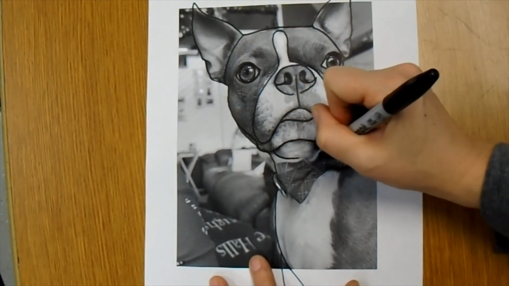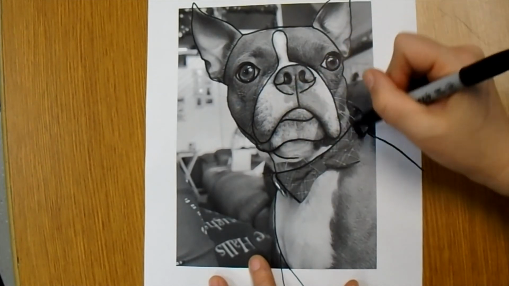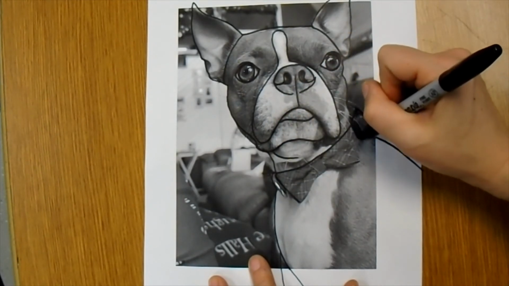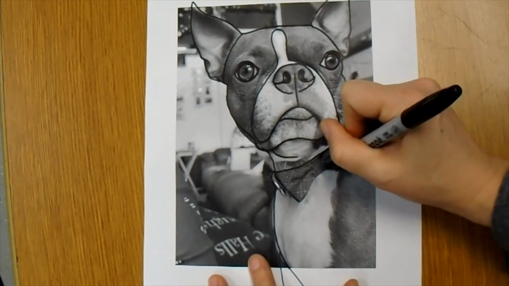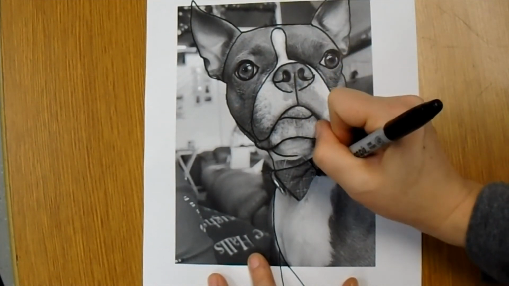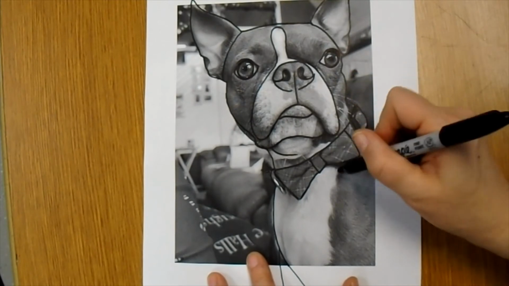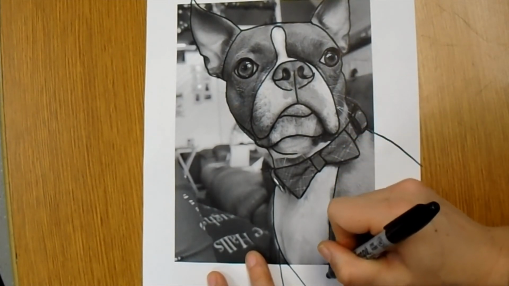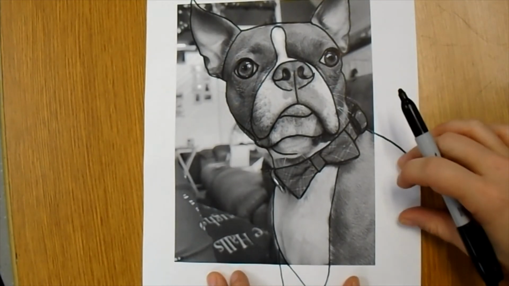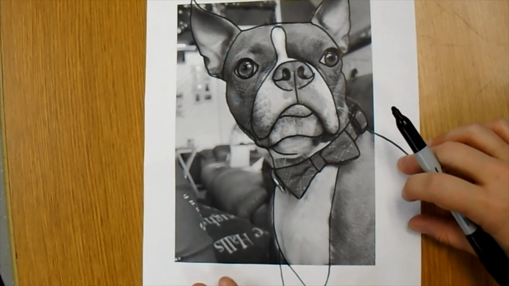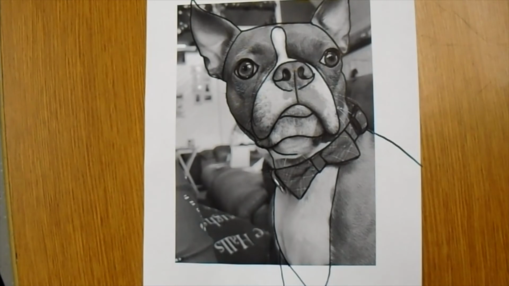And for me, I want his collar on, so I'm going to draw his collar, kind of the buckle of his collar, and then his bow tie. And then I might also designate where his fur changes color from white to brown. Okay, so for me, this is the majority of the contour lines that make up my dog.